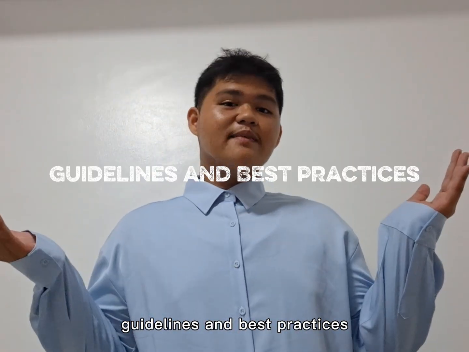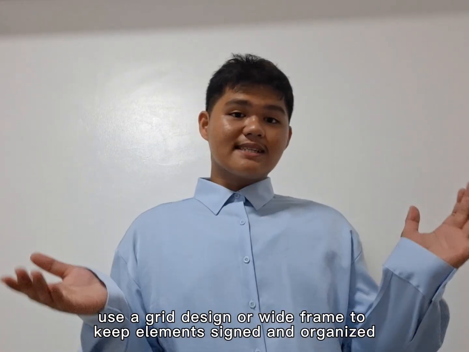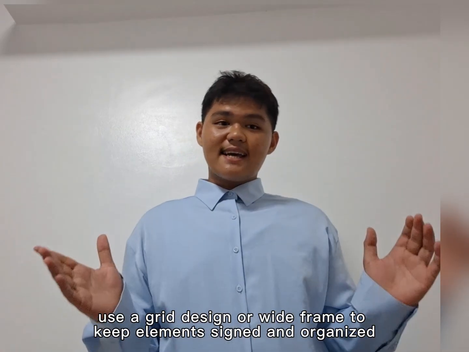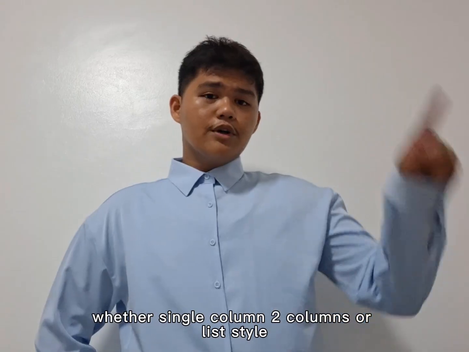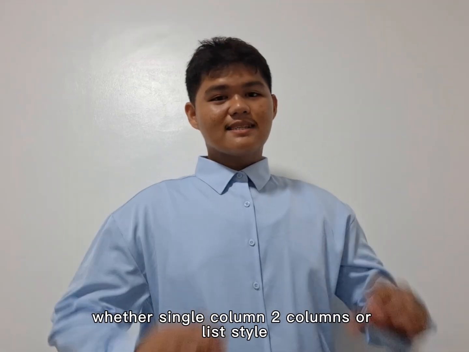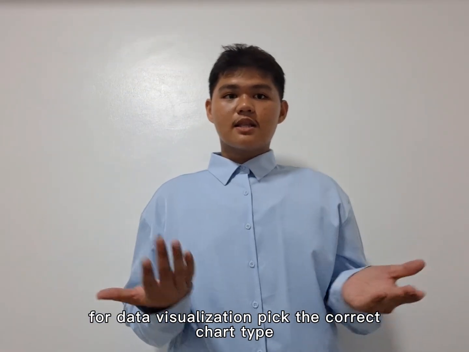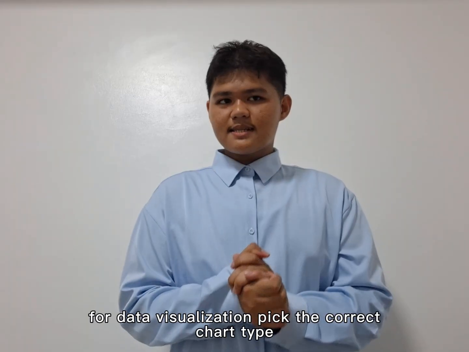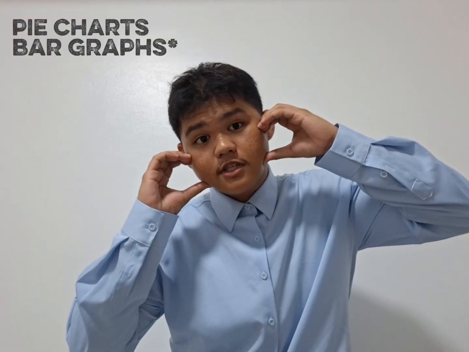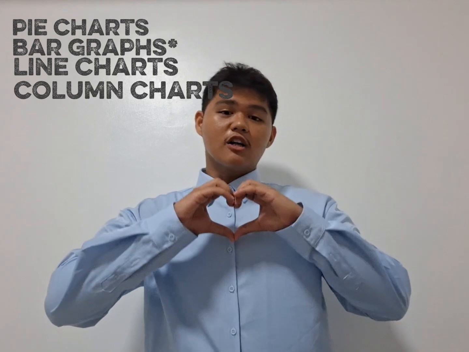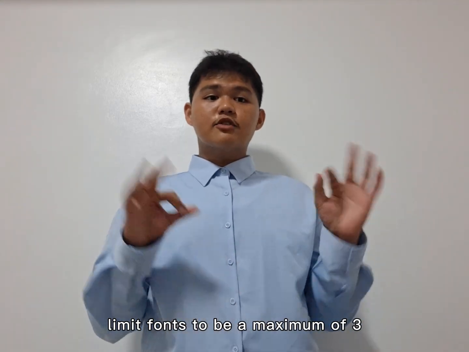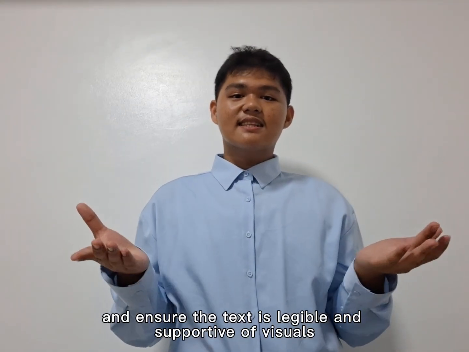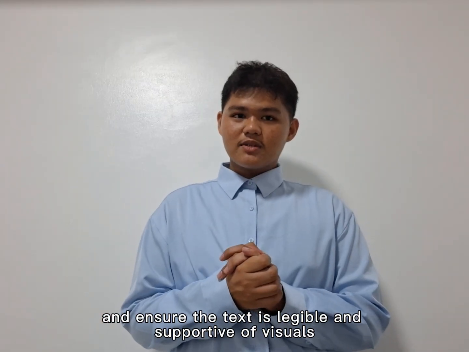Third, guidelines and best practices. Use a grid design or wireframe to keep elements aligned and organized. Choose the right layout depending on your data, whether single column, two columns, or list style. For data visualization, pick the correct chart type such as pie charts, bar charts, or column charts to match the data. Typography is important. Limit fonts to a maximum of 3 and ensure the text is legible and supportive of visuals.